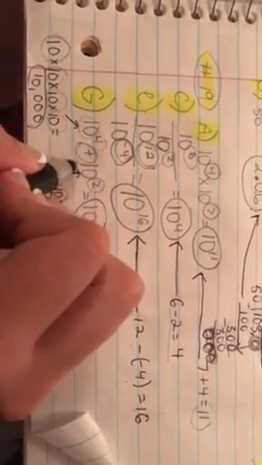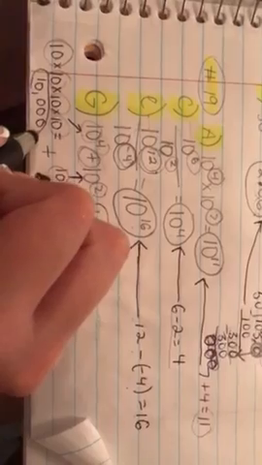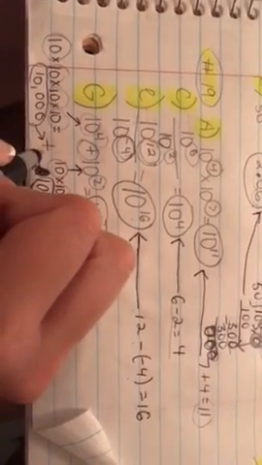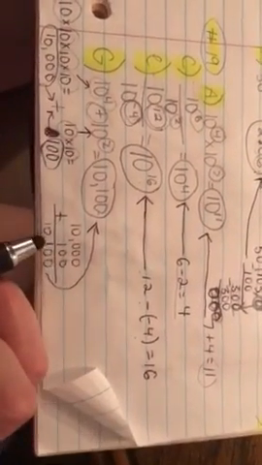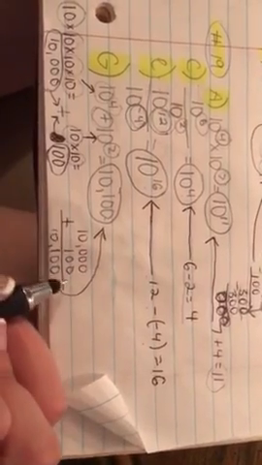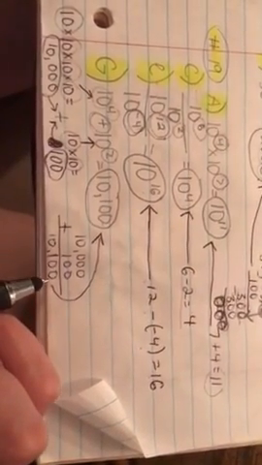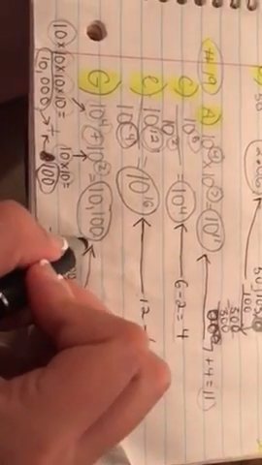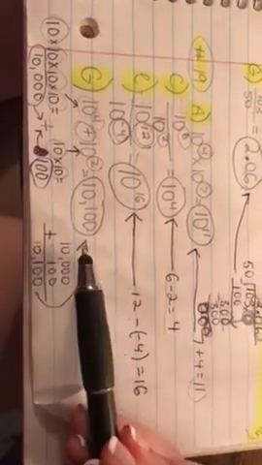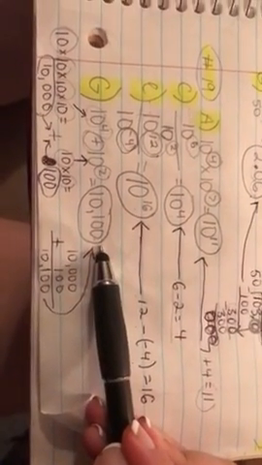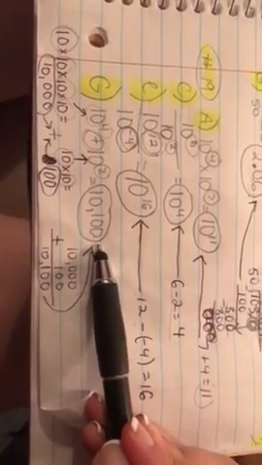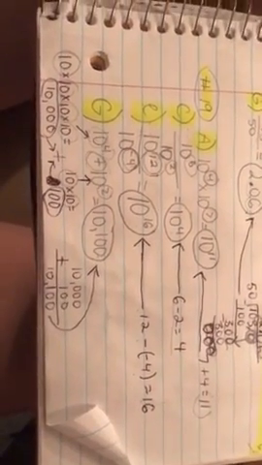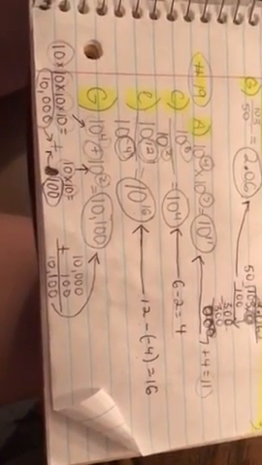And then there's the addition sign, so we have to add these two together. And I did that over here for us. I did 10,000 plus 100 equals 10,100. And that gives us the final answer to be 10,100 for letter G. And that is the whole section of this chapter.